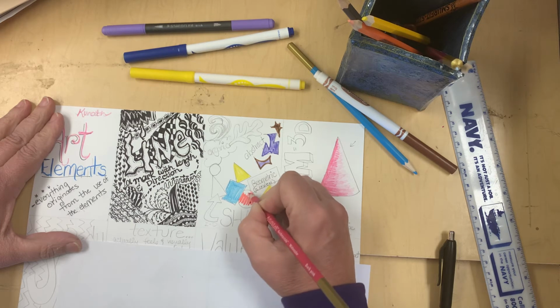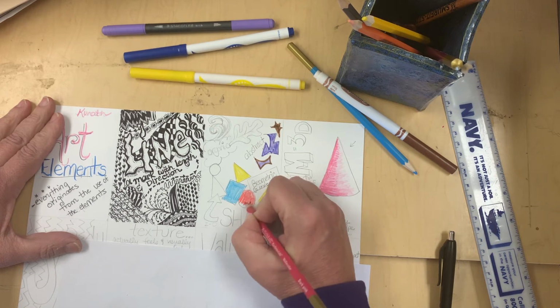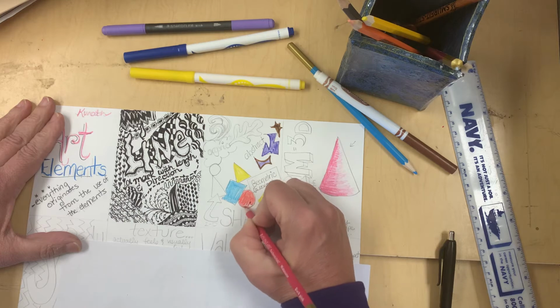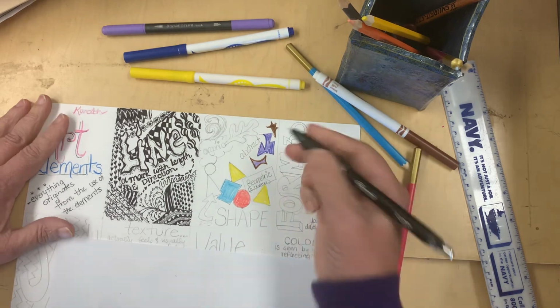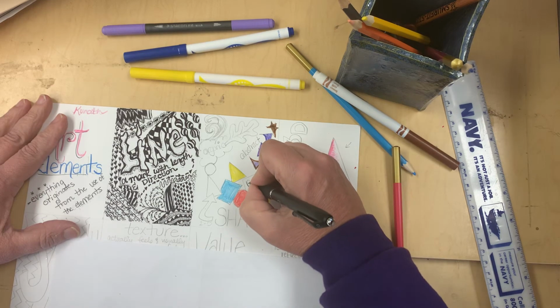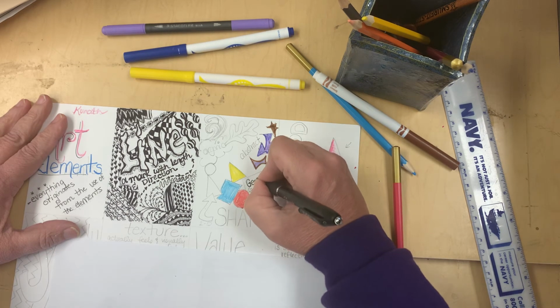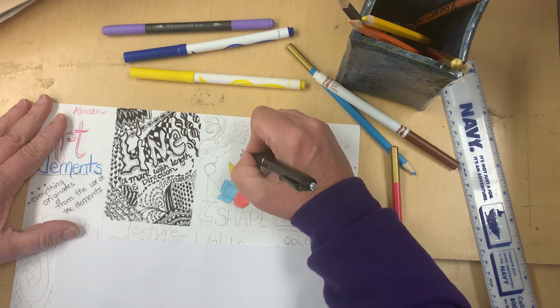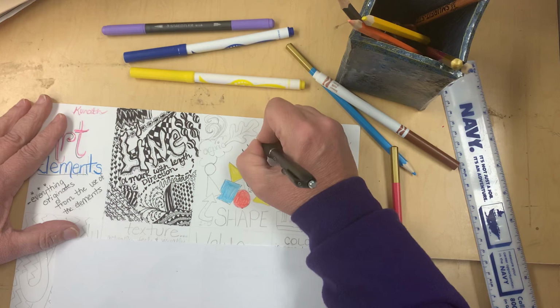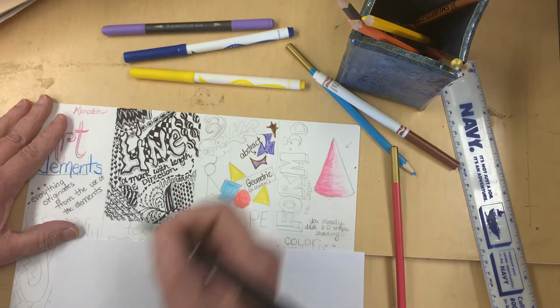Notice I'm not doing any kind of value change on this. It's simply a flat circle on a flat surface. Not trying to make it look 3D. It would be nice if I could see the word geometric on a geometric shape. If I could see the word abstract also, because these are like your notes. And organic.